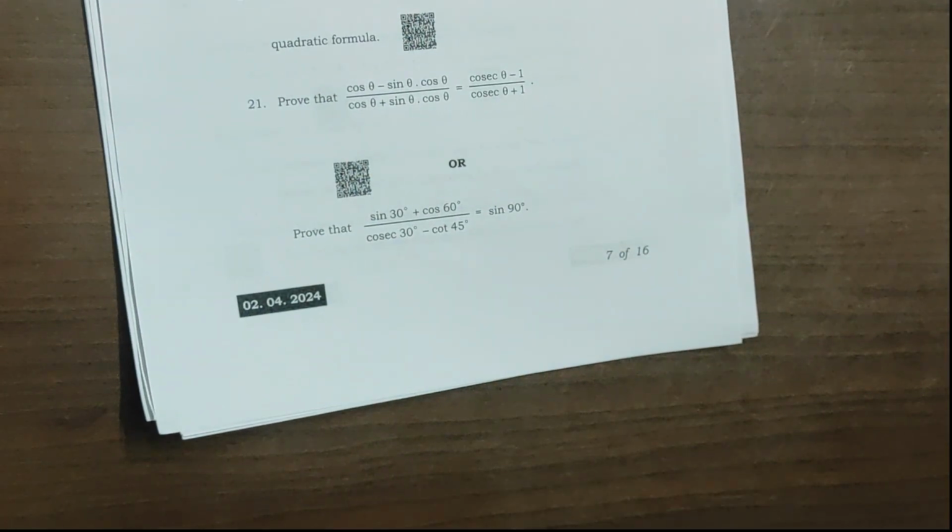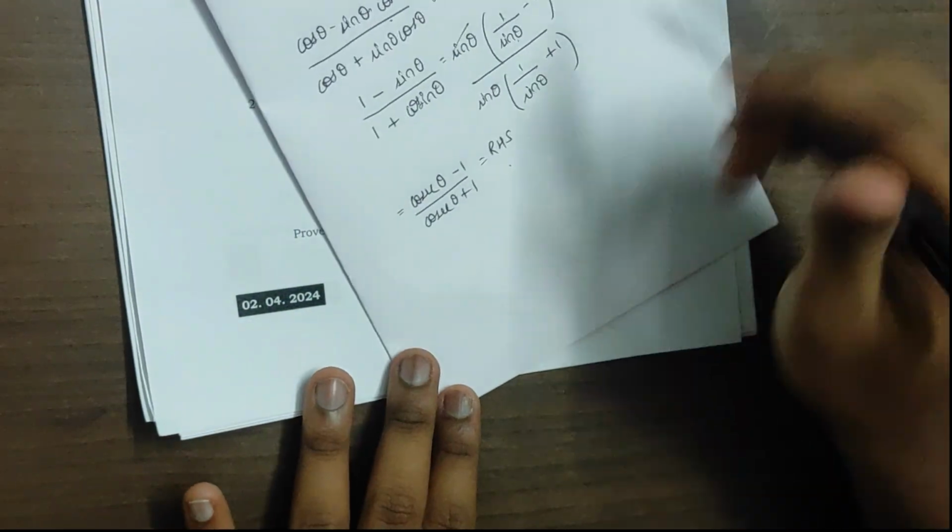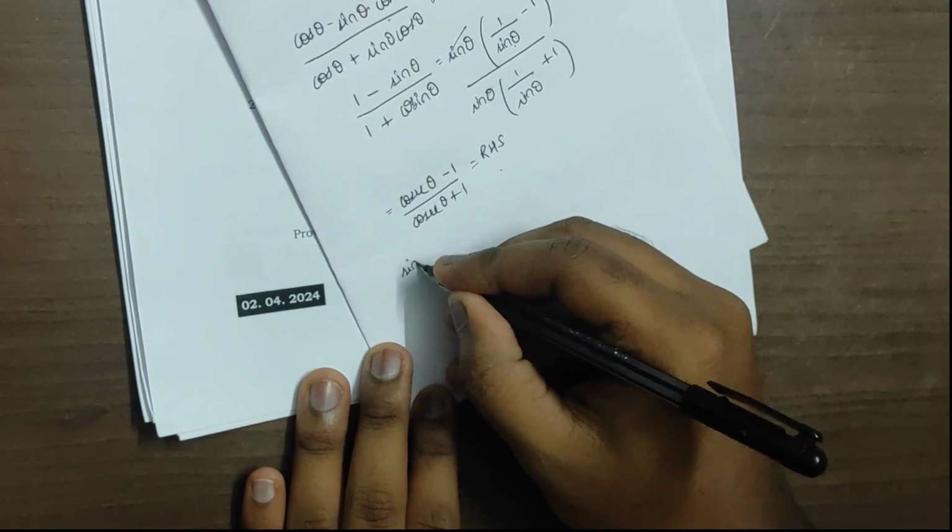Now let us focus on part B of this question. Prove that sin 30 plus cos 60 divided by cosec 30 minus cot 45 is equal to sin 90. This is a direct question. If you know the values and substitute them, that itself is enough to prove that LHS is equal to RHS. Let us see the LHS of the equation.